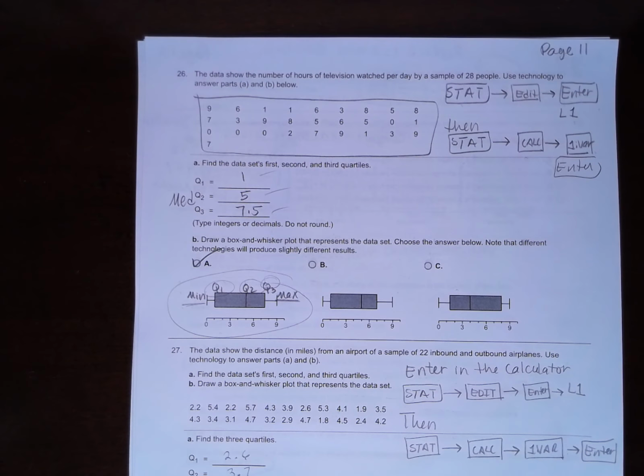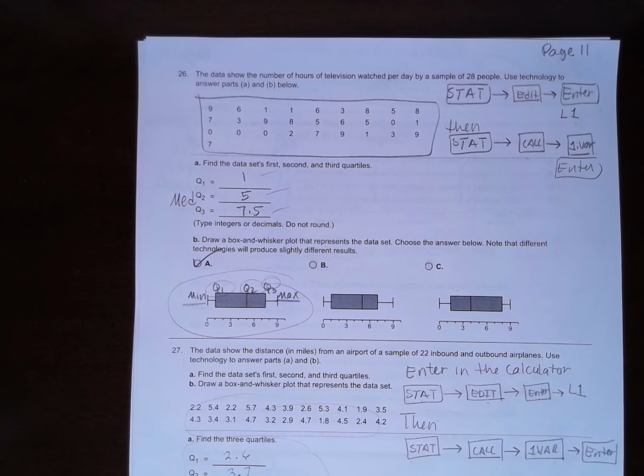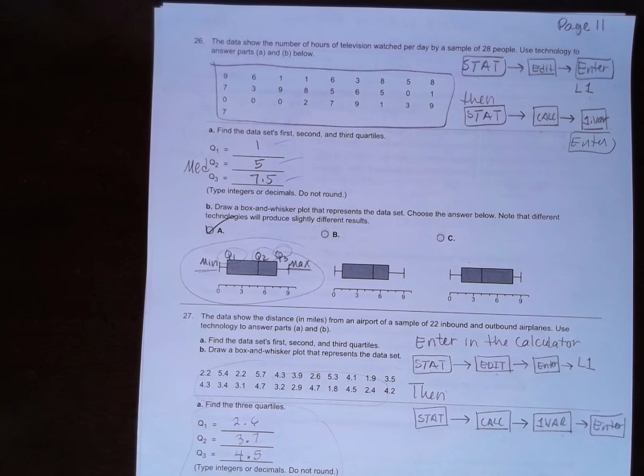Next question, number 27. You will again enter all these in your calculator. Stat, edit, enter, list 1. Then after you enter everything, stat, calc, 1 var, enter. And again, the calculator will provide you with everything that you need to find the 5-number summary and to also identify the box and whiskers graph.